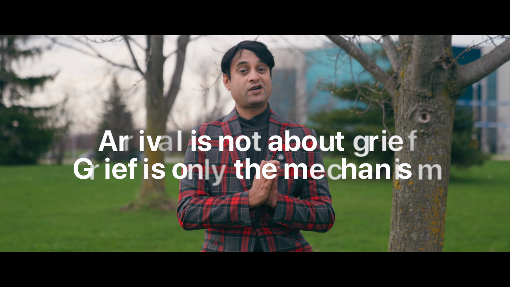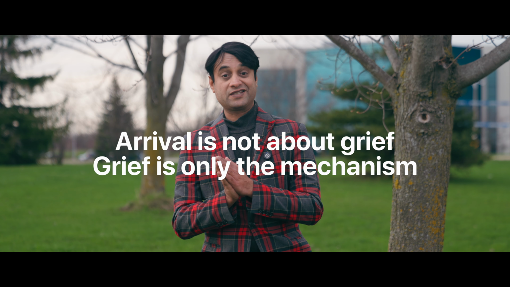But the real argument. Here's what I think most of us miss in the film. Arrival is not about grief. Grief is only the mechanism. The film is about free will. If you are a human, and you've been given complete knowledge of your life, like your past, present, future, happiness, sorrow, grief, everything, in that case, do you have the courage to choose it anyway?